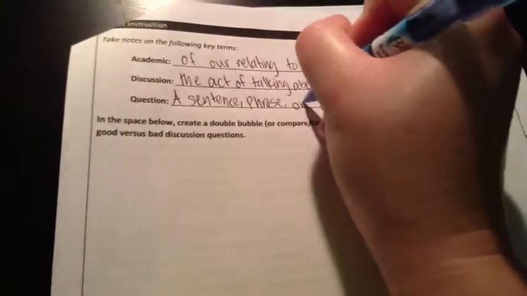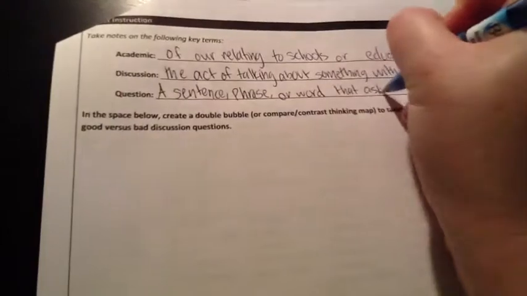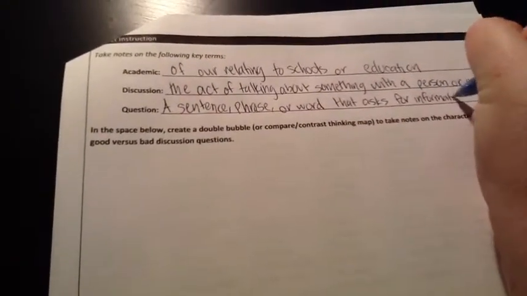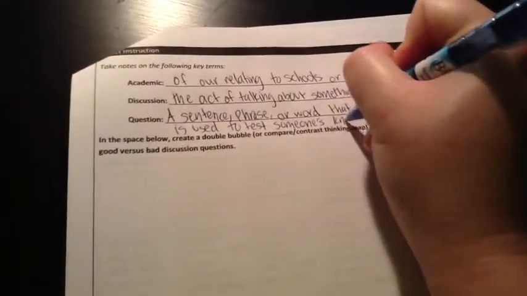A sentence, phrase, or word that asks for information or is used to test someone's knowledge.